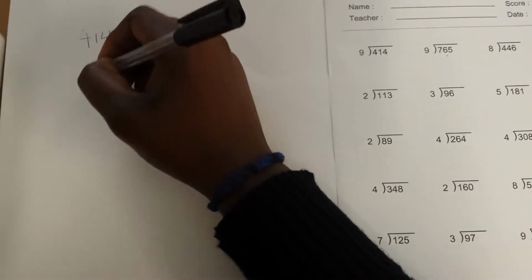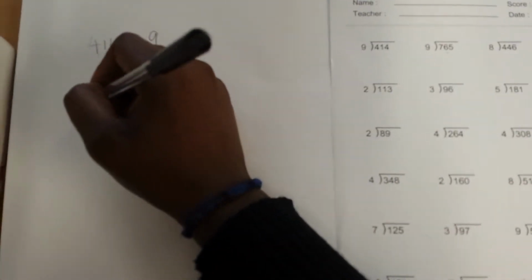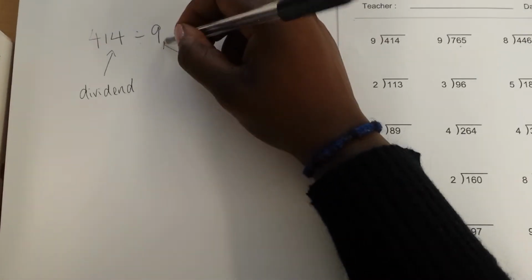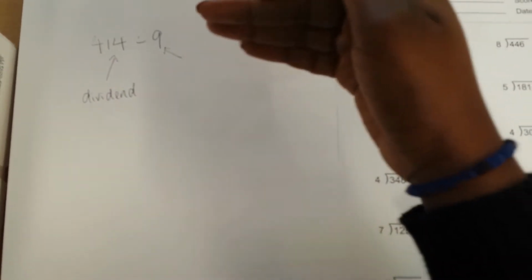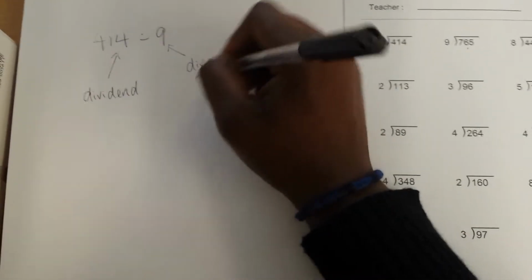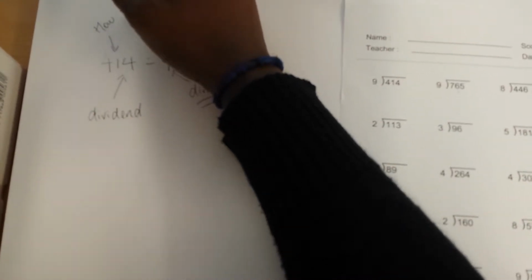Okay, so the first number is what you are dividing into, and we call that the dividend. And the second number is what you're dividing by. It's how many of this goes into. So this is the divisor. So this is what is doing the dividing. This is how many groups or how many people. And this is how much money, for example, or whatever you're splitting.